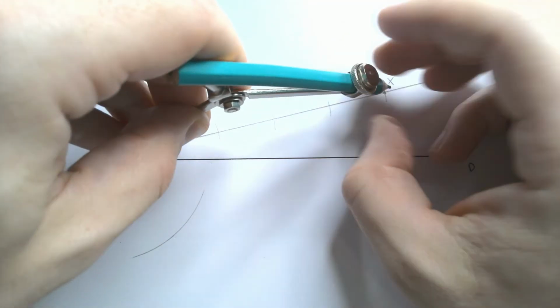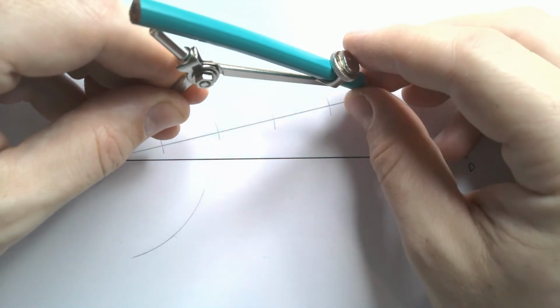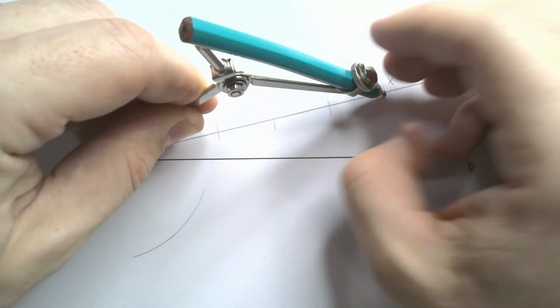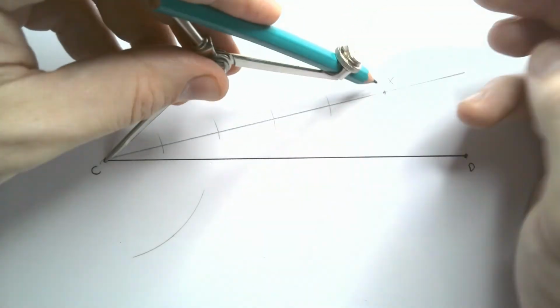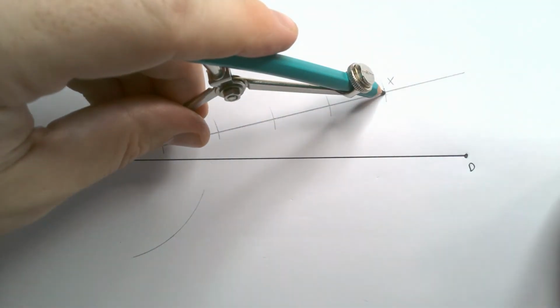Obviously it can help having a bigger or smaller compass, and be careful of the size of your pencil and all that jazz. Never thought you'd be spending your life doing this. X and C, and mine just reaches. Oof, okay, so X and C has it where I want it to be. There we go. Okay, so I have it now the length.